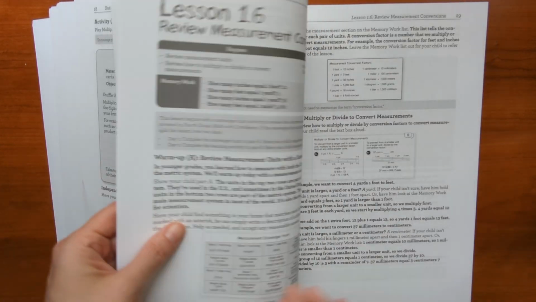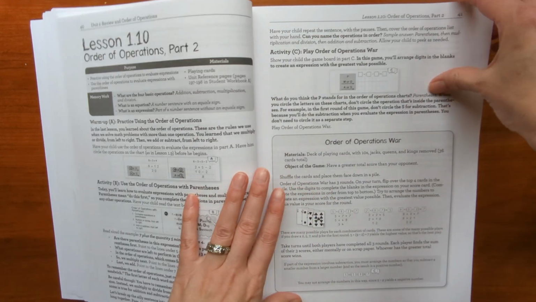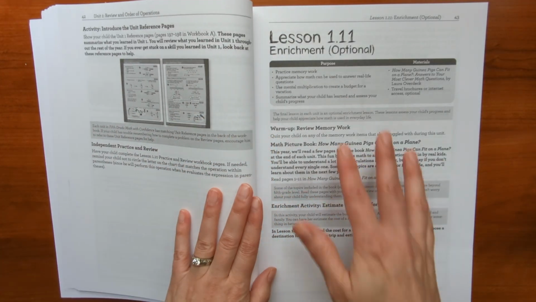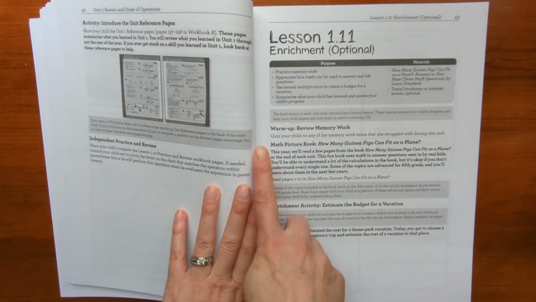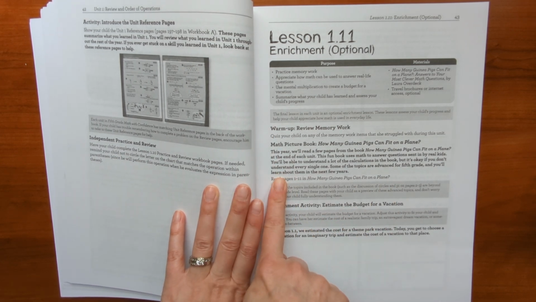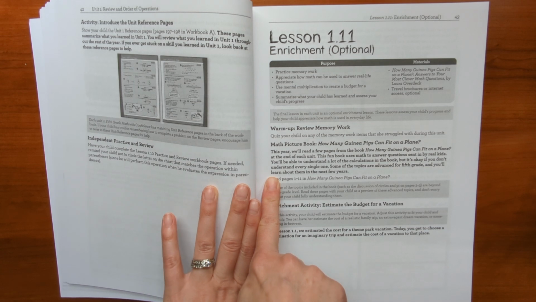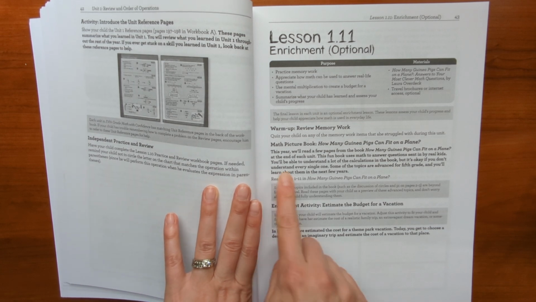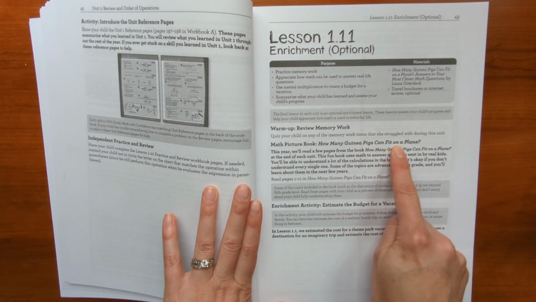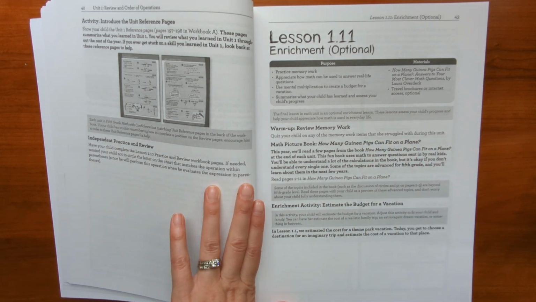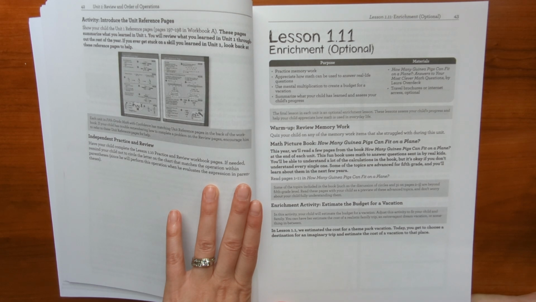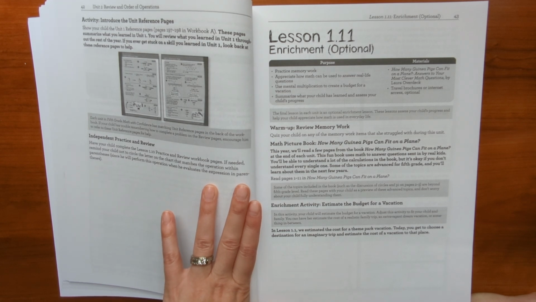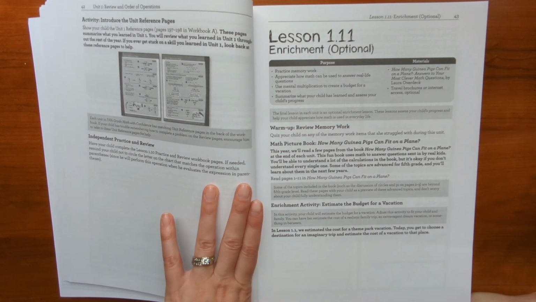Now I'm just going to skip through this a little bit more quickly and get to the end of Unit 1. Each unit ends with an enrichment lesson, just like in 4th grade. You'll review memory work, and then like I said before, instead of having a series of math picture books over the course of the year, you use the book How Many Guinea Pigs Can Fit on a Plane? This is a very fun, very sweet book that uses lots of different real-life questions and examples to explore multiplication, division, measurement, fractions, and more. It really fits well with 5th grade topics.